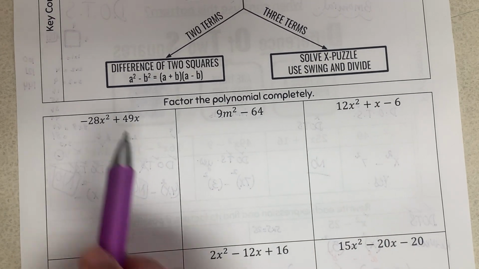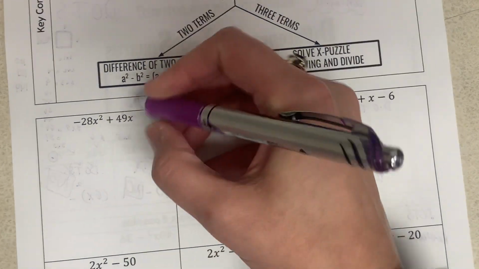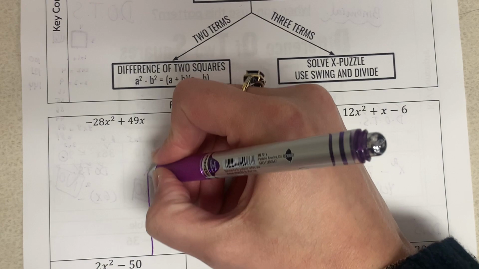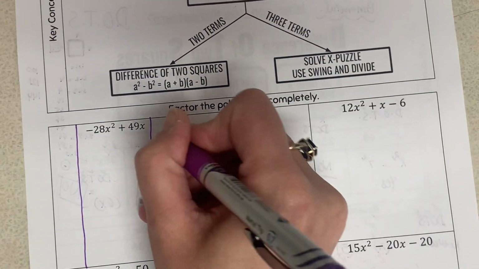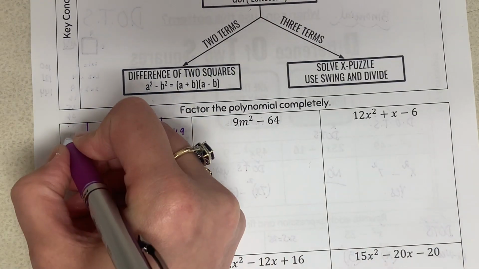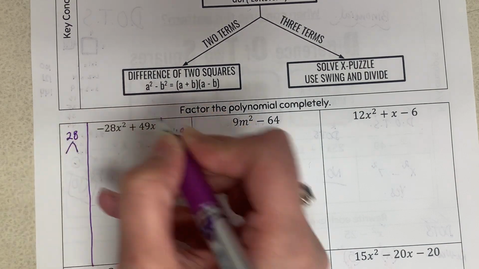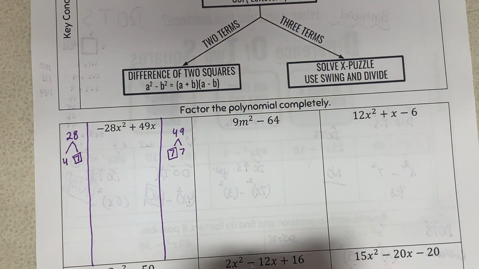I have negative 28x squared plus 49x, and I am going to check which method I can apply. So first of all, do I have a greatest common factor over there? And the answer is yes, I actually have a greatest common factor. I'm going to use my spaces on the side. 49 is 7 times 7, and 28 is 4 times 7. So your greatest common factor is 7.